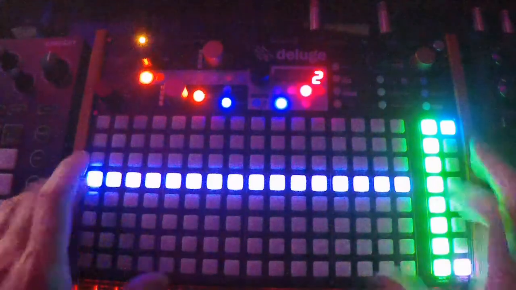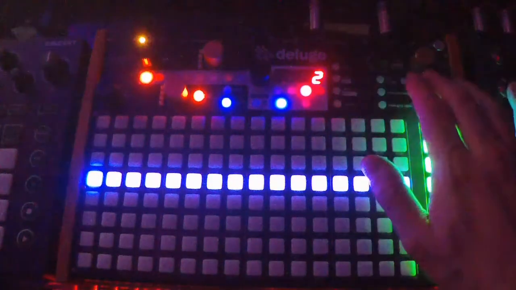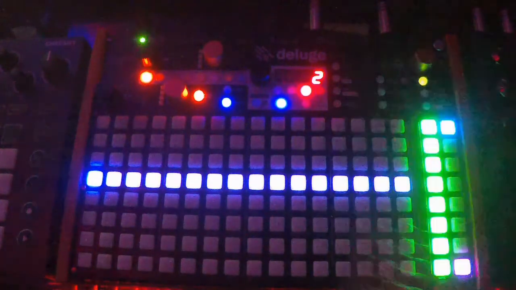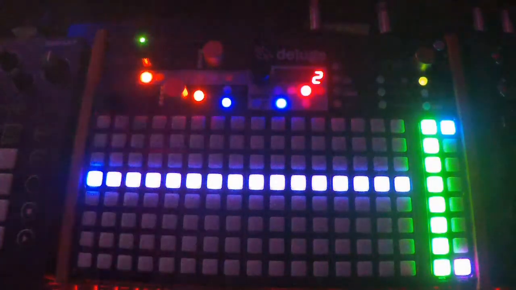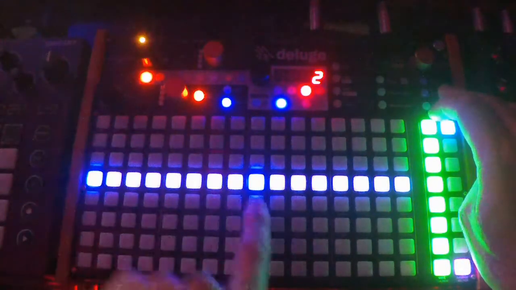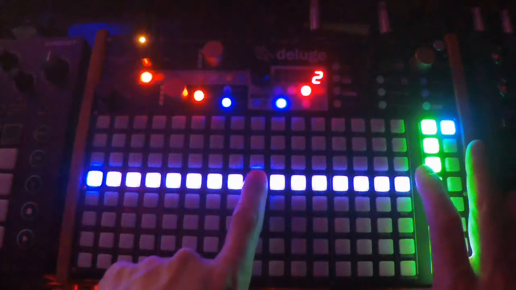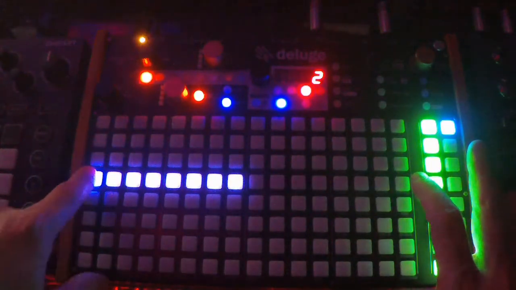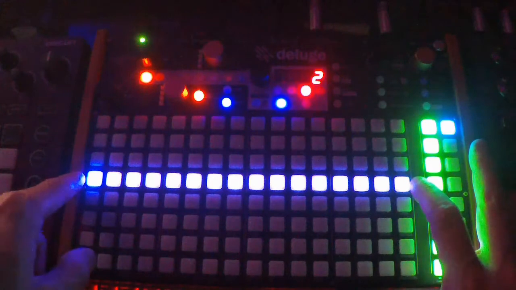So that's G, okay? I'm making that one length here. Let's just see how it sounds. Let's say we want to play that 2 times, so I'm going to hold down Shift and press this knob and duplicate it. Now it made a second G, so what I'm going to do is erase it and then extend the length of the first G.